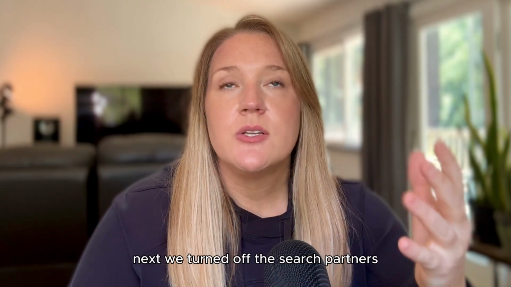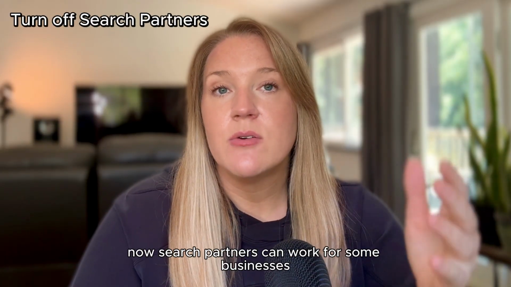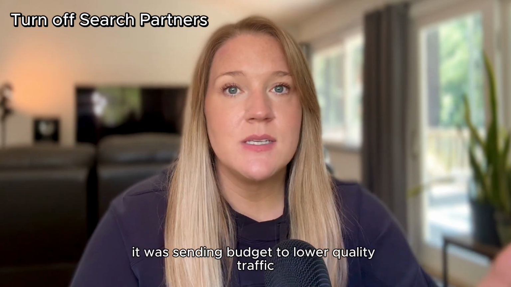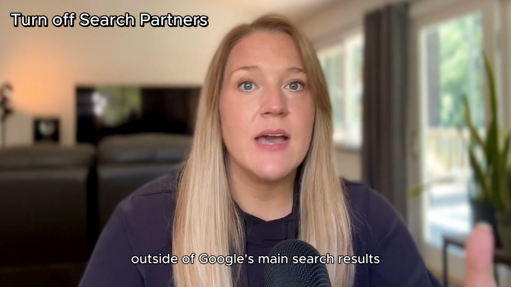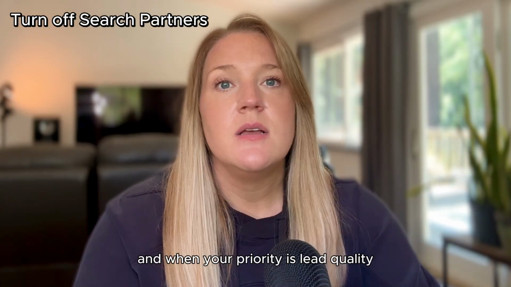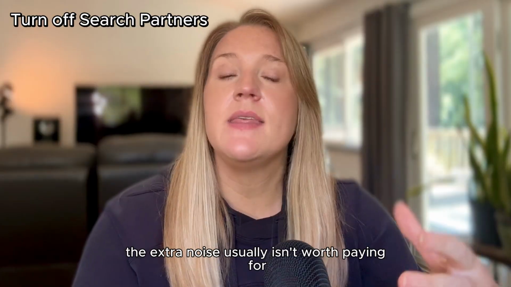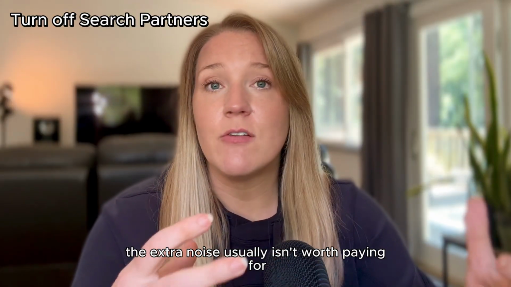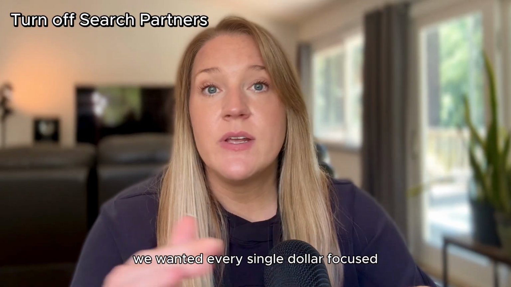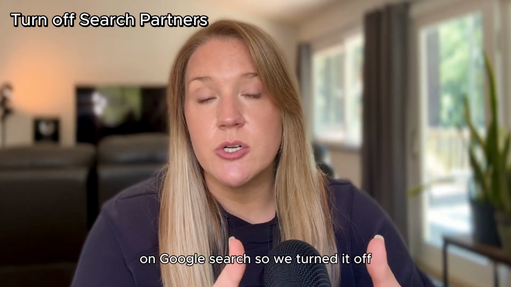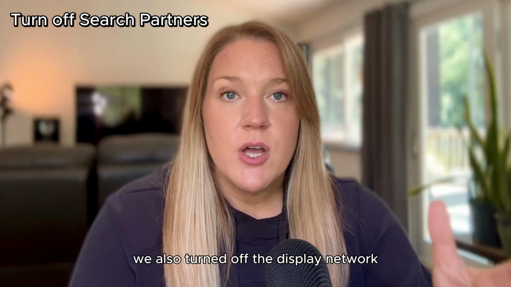Next, we turned off the search partners. Now, search partners can work for some businesses, but in this account, it was sending budget to lower quality traffic outside of Google's main search results. And when your priority is lead quality, not just lead volume, the extra noise usually isn't worth paying for. So for this client, we wanted every single dollar focused on people actively searching for a podiatrist on Google search. So we turned it off. We also turned off the display network.